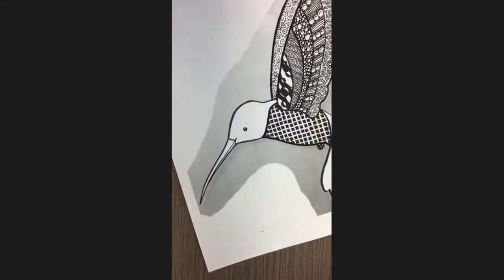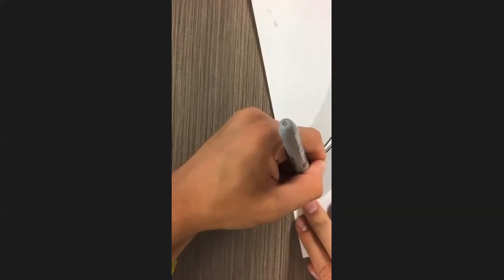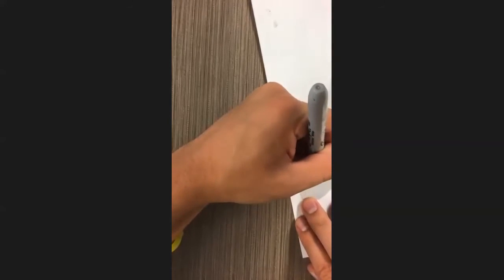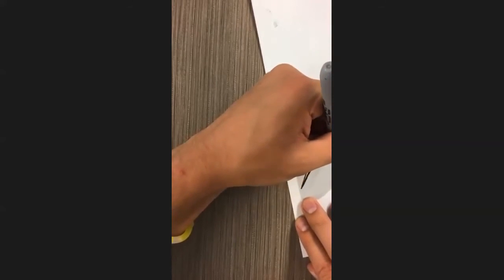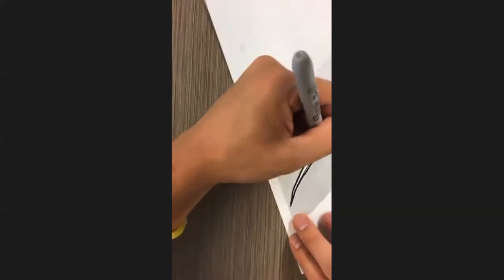Okay, so I think we're going to do the beak now. First, we're going to outline the beak. Easier. My master design is really simple because sometimes the laziest option is the best option.